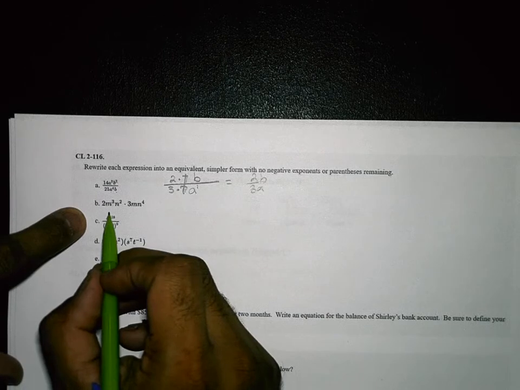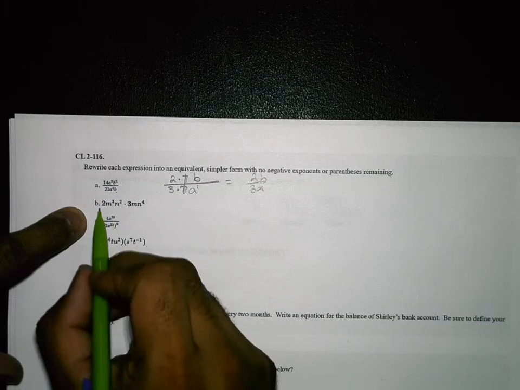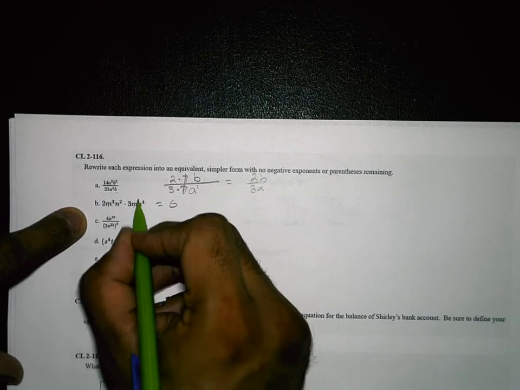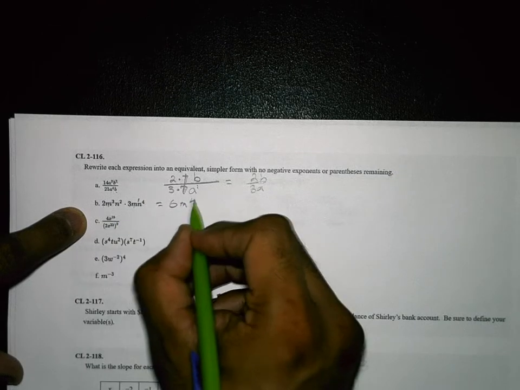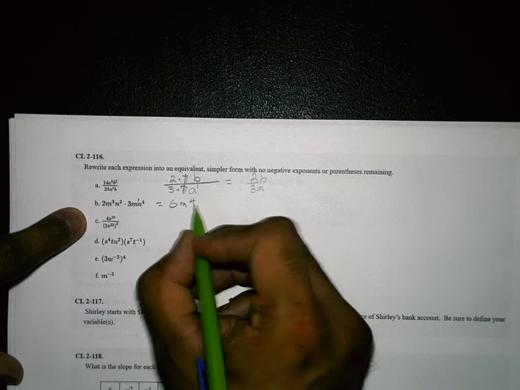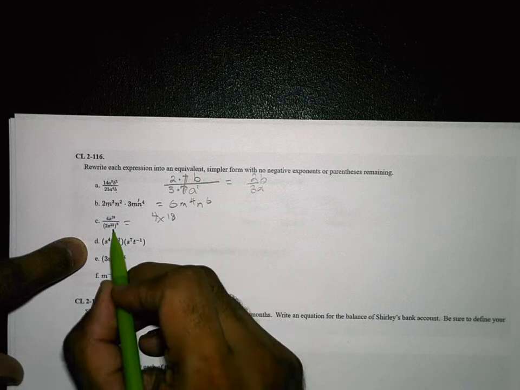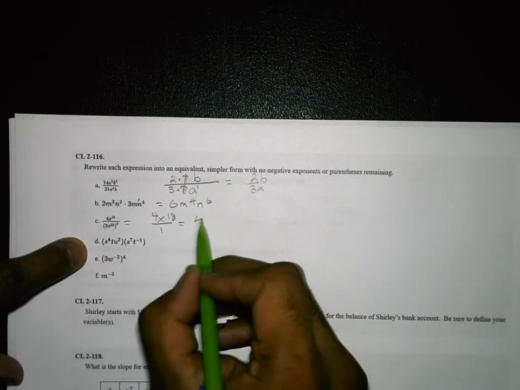Right here, this is multiplication of like bases. So 2 times 3 is 6. M to the third times m to the 1 is m to the fourth. And then n to the second, n to the fourth is n to the sixth. Okay. For the c, remember, anything to the 0 power is 1. So this is just that.